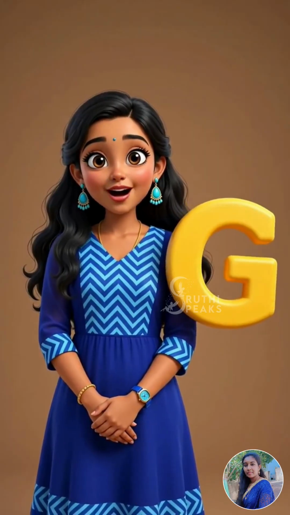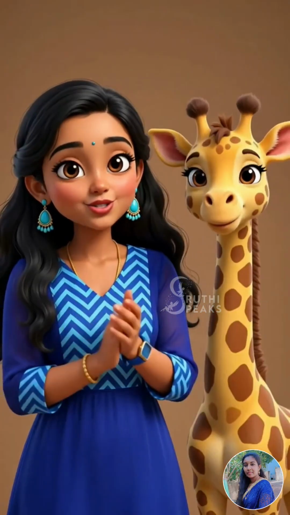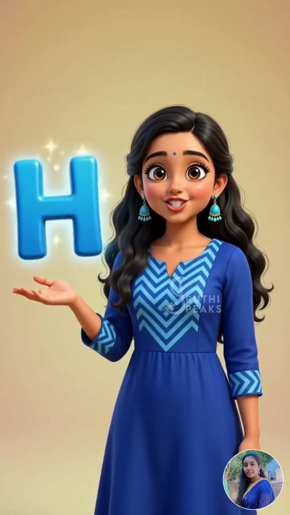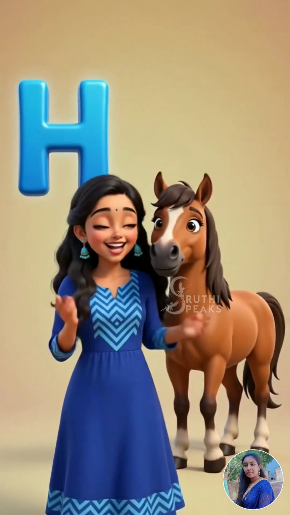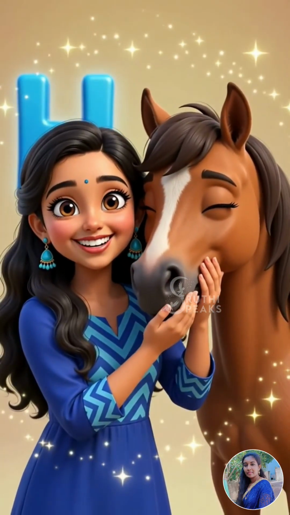G is for giraffe. Look at this tall giraffe. Can you say giraffe? Great job! H is for horse. Let's say hello to our new horse friend.